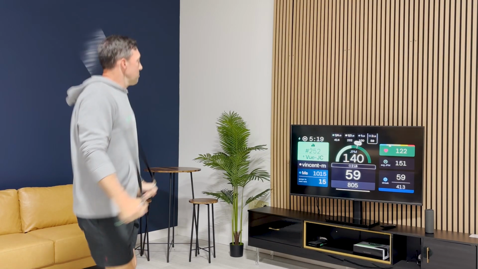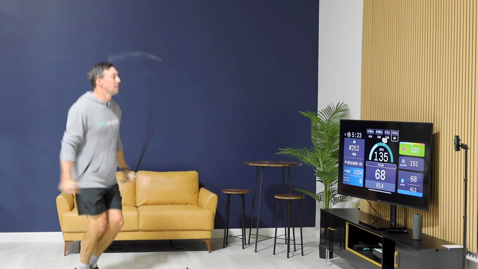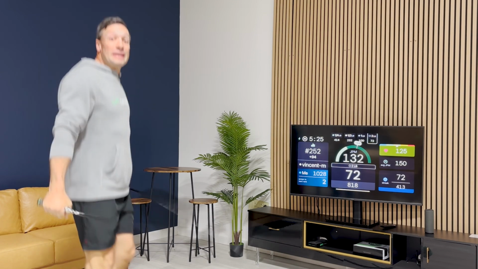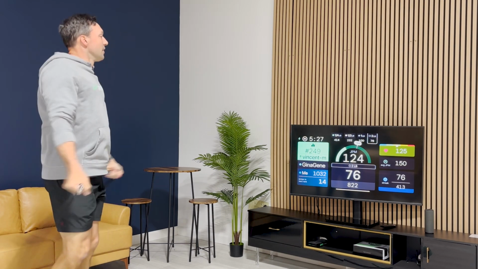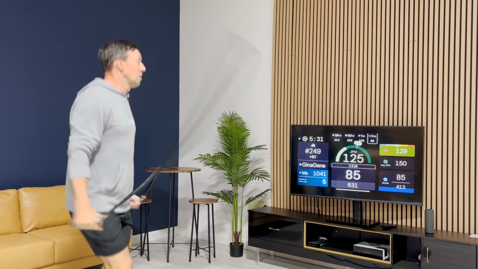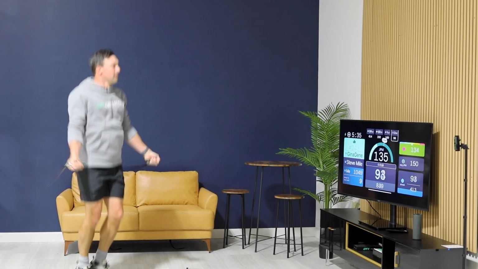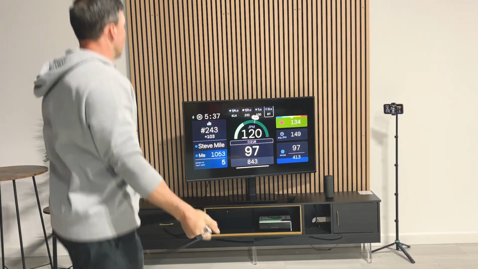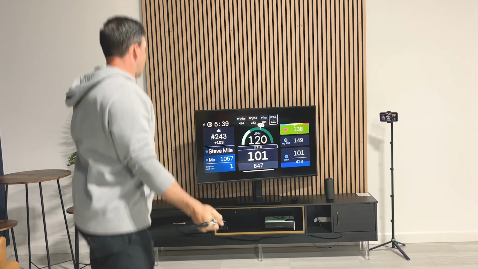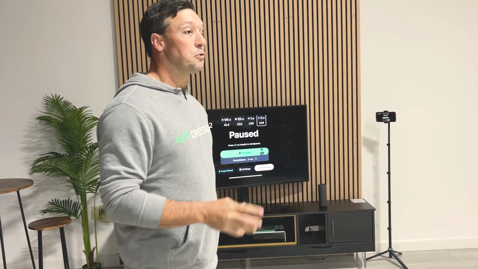Past 1,000 jumps. Actually hit a peak of 204 JPM on that rope. Heart rate gets up quickly. And over 1,000 jumps. So hope you enjoyed this overview into free jump.